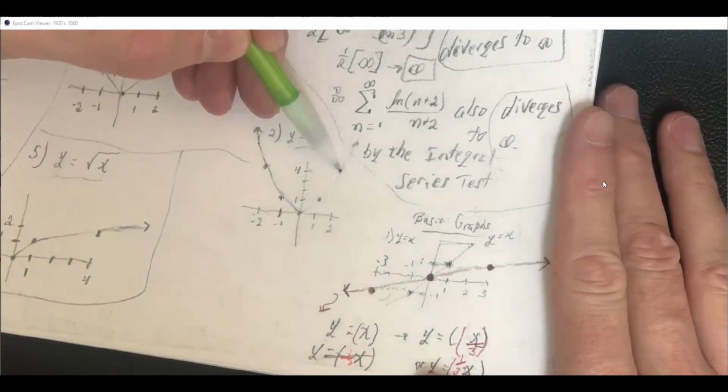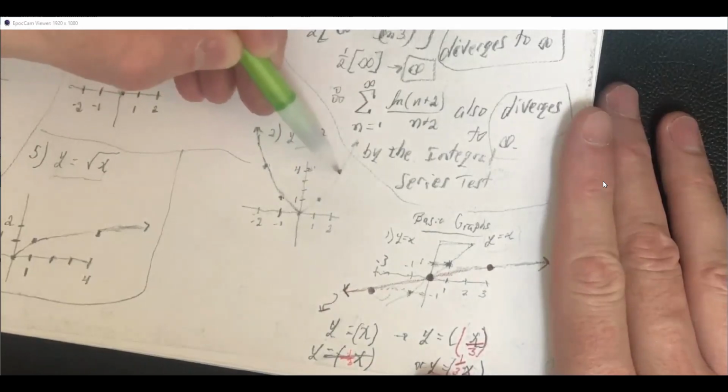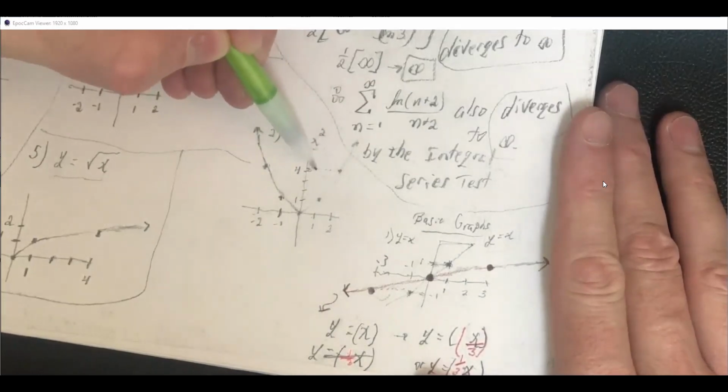So that means the distance to the y-axis. Right now, how far is this key point from the y-axis?